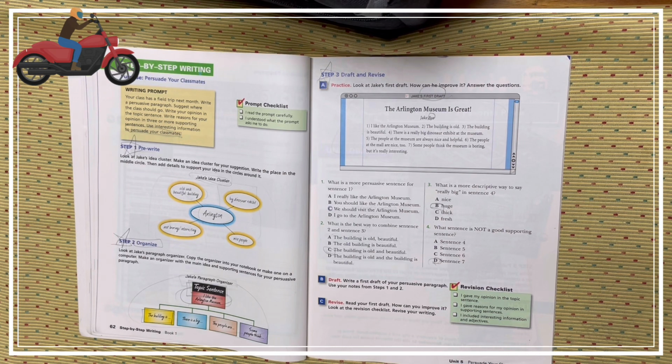The people at the museum are always nice and helpful. The people at the mall are nice too. Some people think the museum is boring, but it's really interesting.